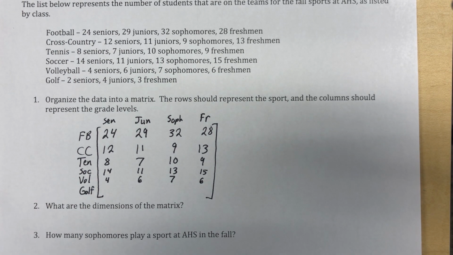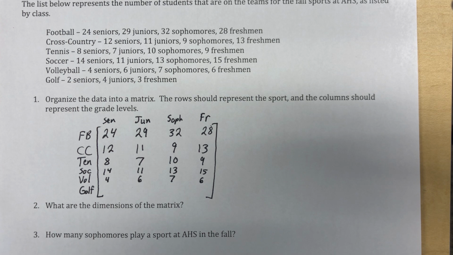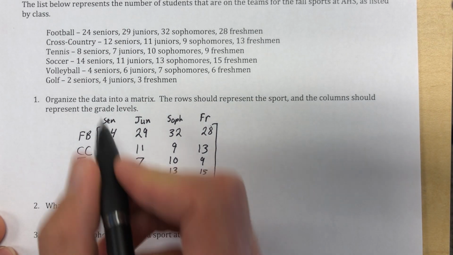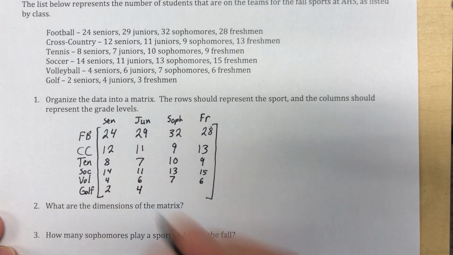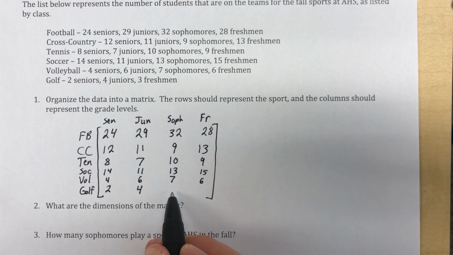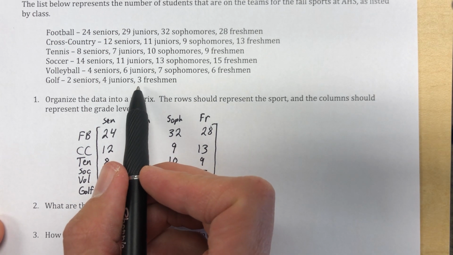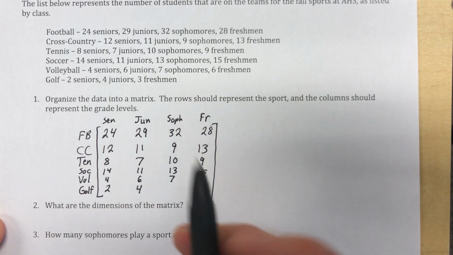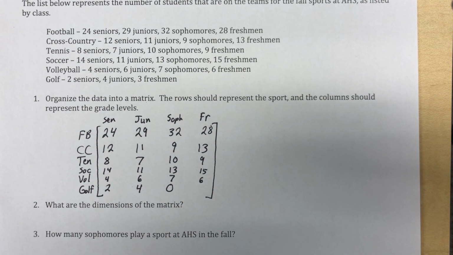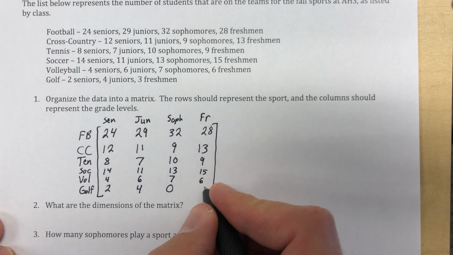And golf is, okay, now we have to be really careful with this one. And this is why matrices are very important because they help us organize data. So I have 2 seniors that play golf. I have 4 juniors that play golf. And then I get in such a habit of writing numbers that I might be tempted to put a 3 here, and I can't. I just need to be really cautious because there are actually no sophomores listed here. So I have 0 sophomores. I need to be aware of little things like that. And then freshmen, there are 3 of them.